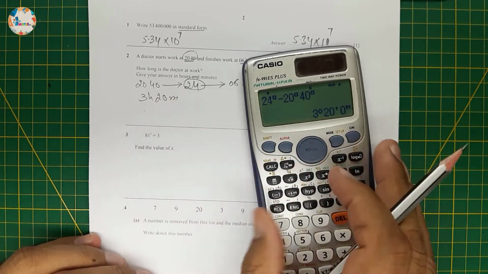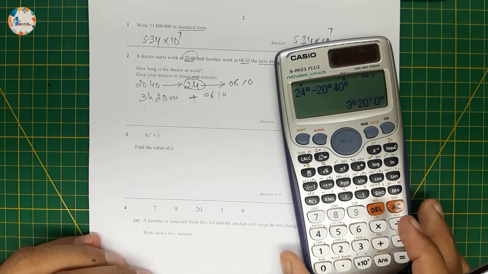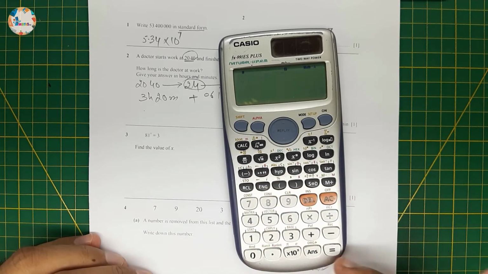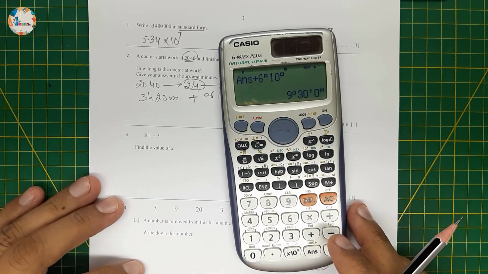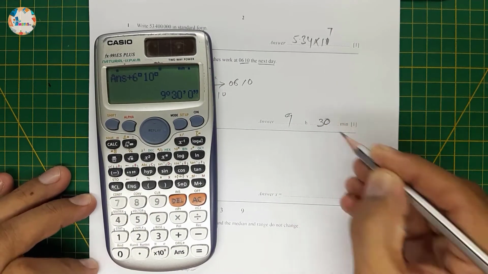So this is the time in between, plus this 6 hours and 10 minutes. We add 6 hours and 10 minutes, so the total time will be 9 hours and 30 minutes. We can write here 9 hours and 30 minutes.